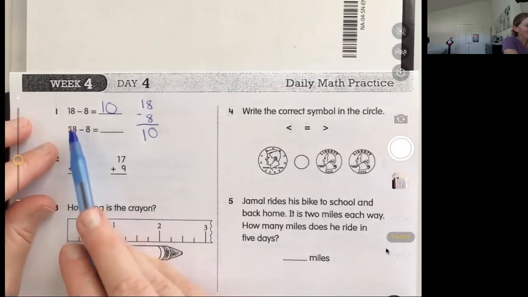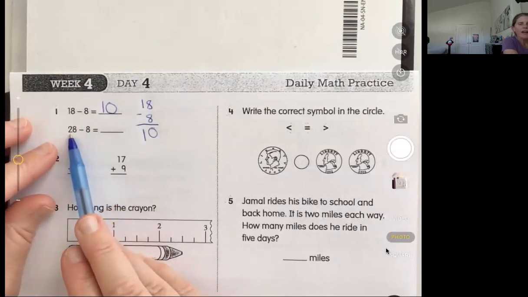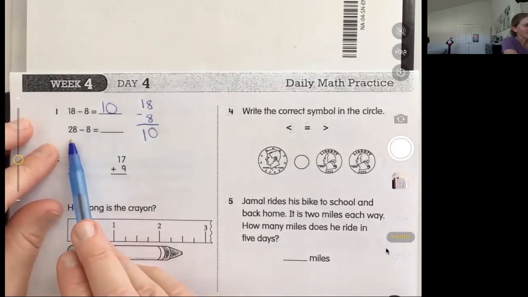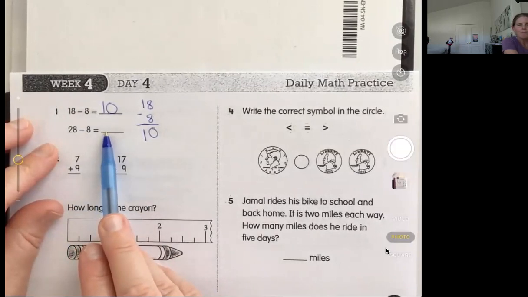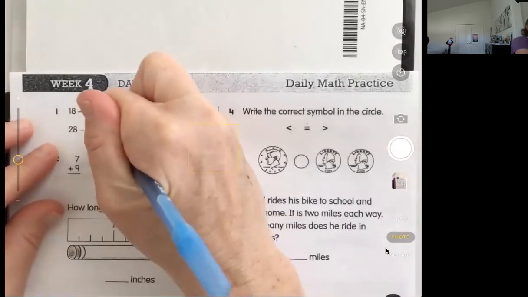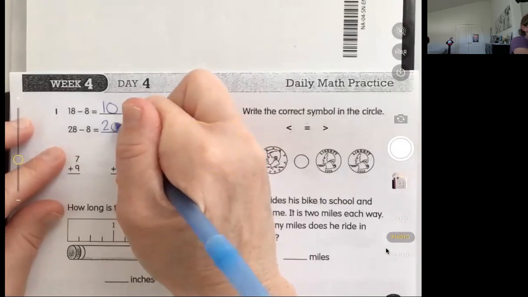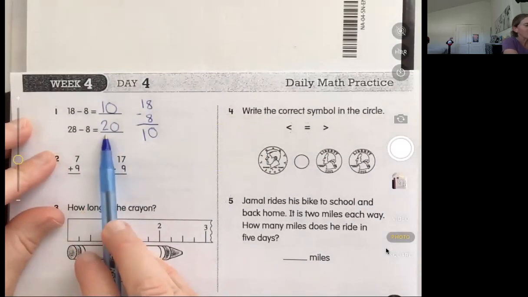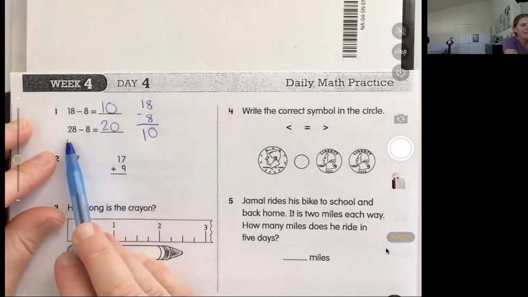Well, that kind of has that 8 again in the ones place, but I notice that there are now 2 tens. Well, in the first one, there was only 1 ten, so that means that the tens place must have one more, making it a 2. And I know 8 minus 8 is 0, so it's 20. When I go backwards to check my work, I know that 20 plus 8 equals 28.